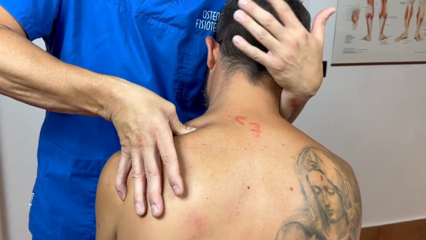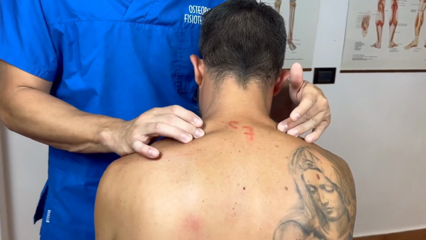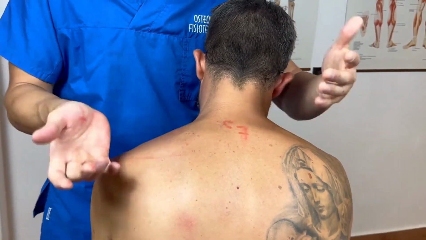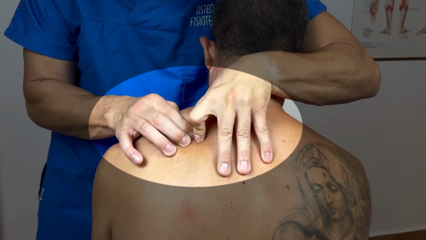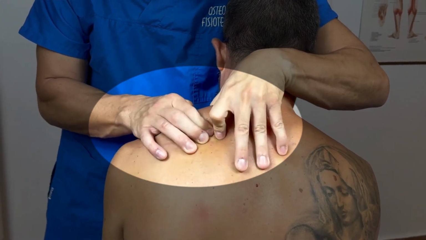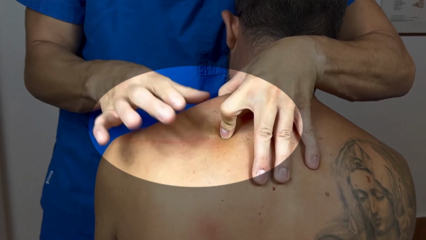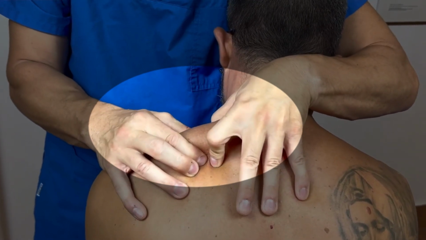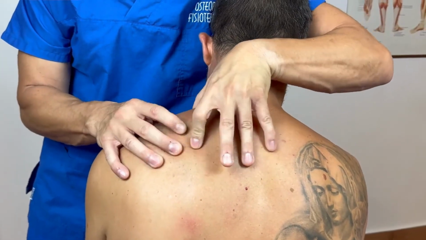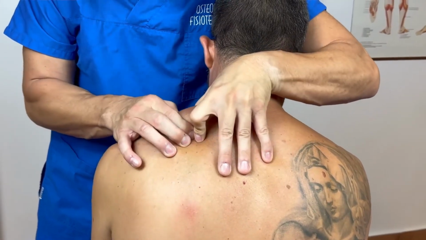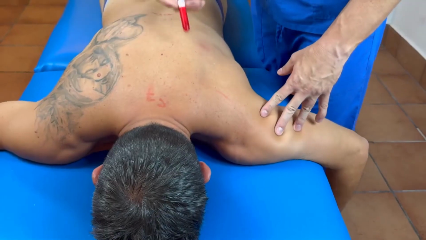The trapezius muscle is one that anatomically allows us to use a different grip as well, which is the pinching grip, enabling us to find and treat other trigger points also in the middle fibers, as we are doing now, carrying out nearly the same technique we just explained, but employing this different grip. Now we will execute the technique on the lower trapezius fibers.